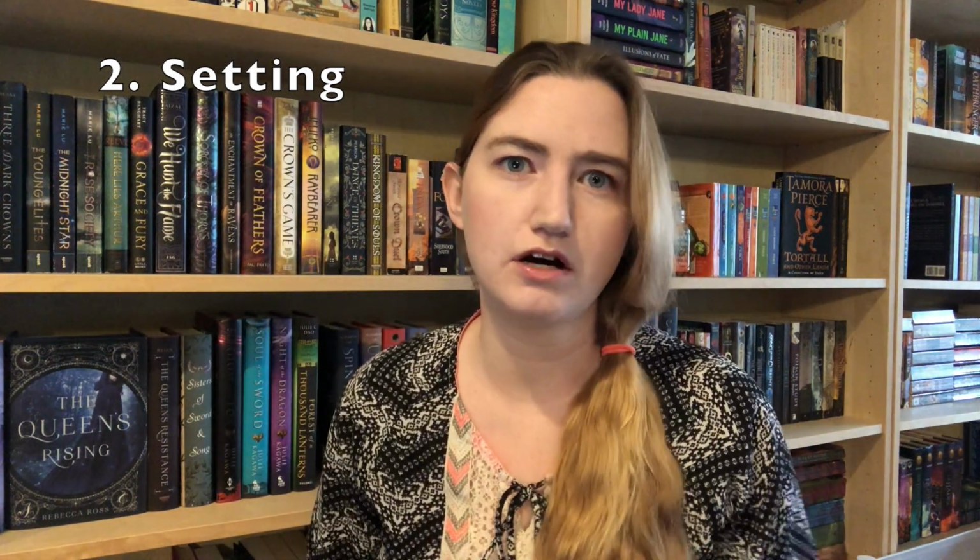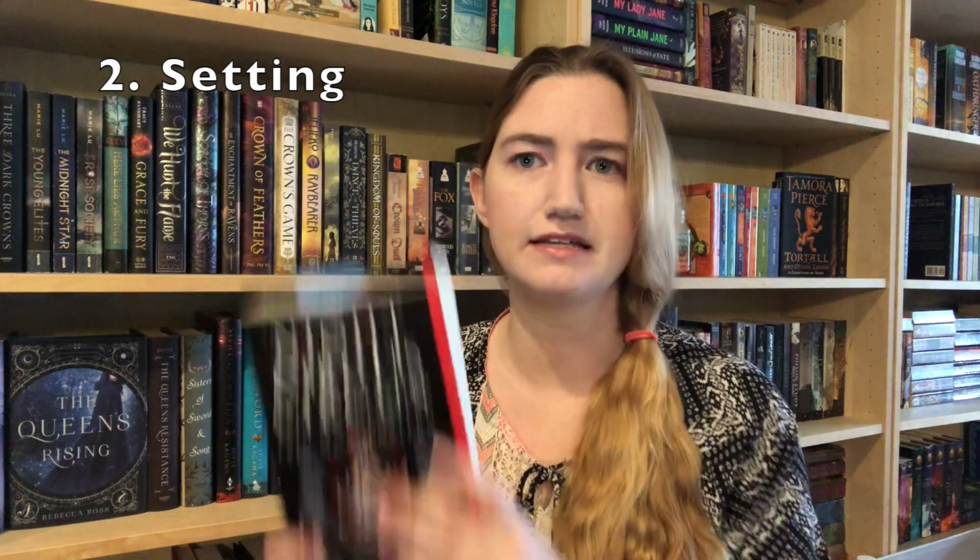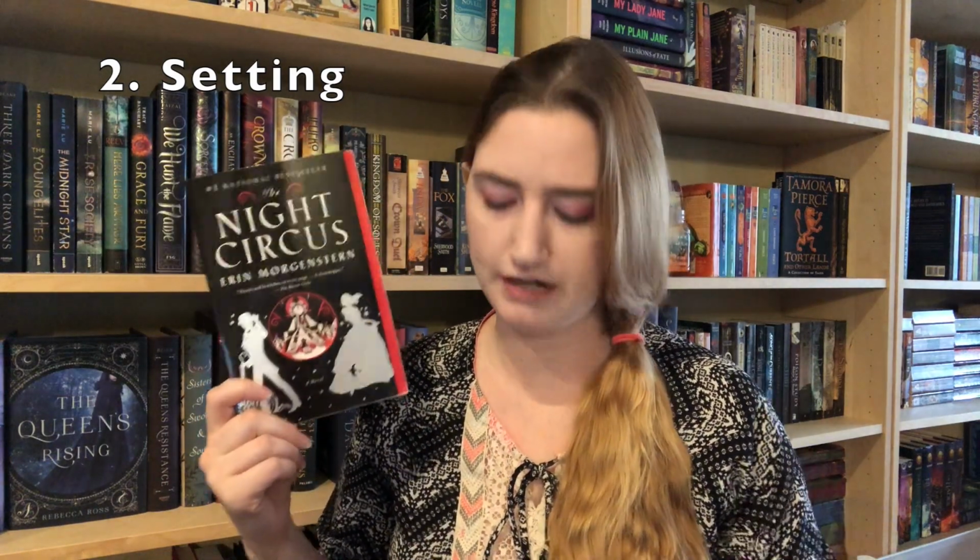Also, setting includes things like time period. So if you named your book a date, for instance, that would be a setting title, but my examples here are all locations or set pieces. So the Night Circus is a great example, the Hazelwood, and then the ocean at the end of the lane. These are all examples of settings or set pieces that are very important to these books.